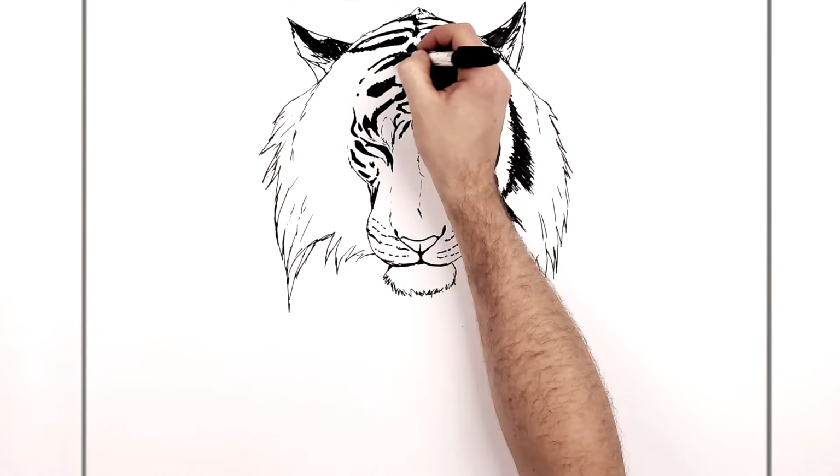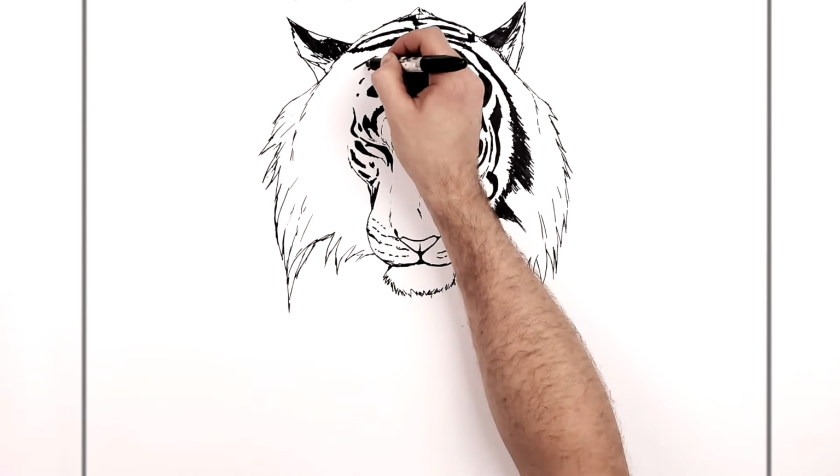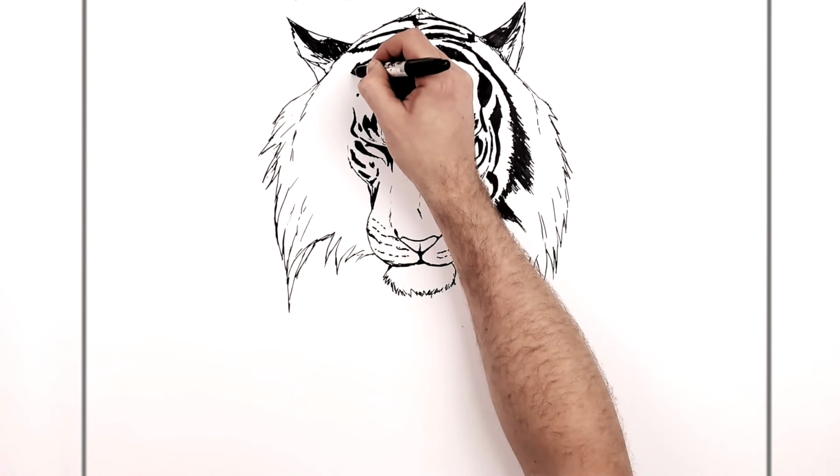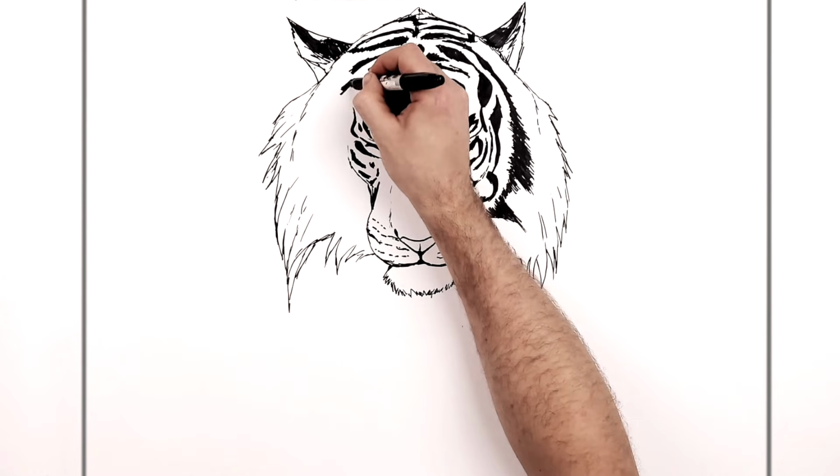This way. Some more coming down the side of his face.